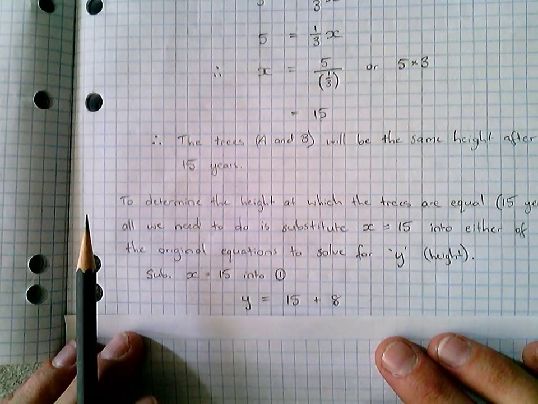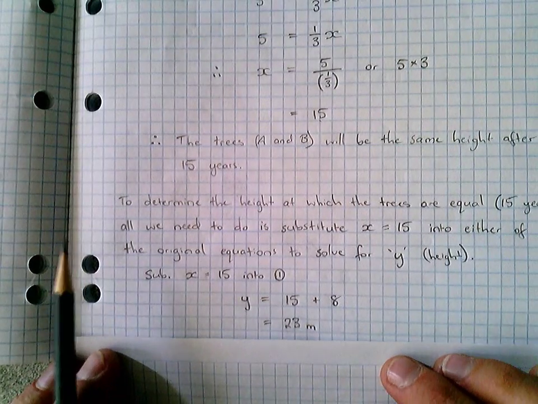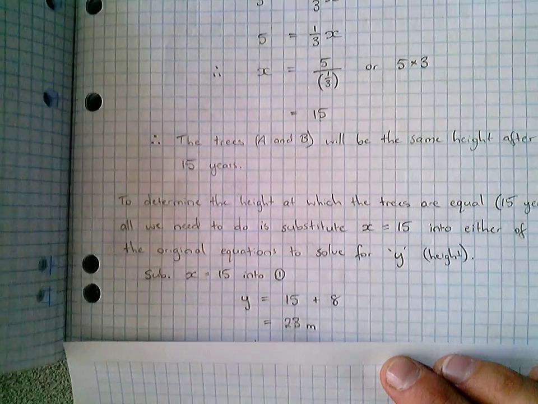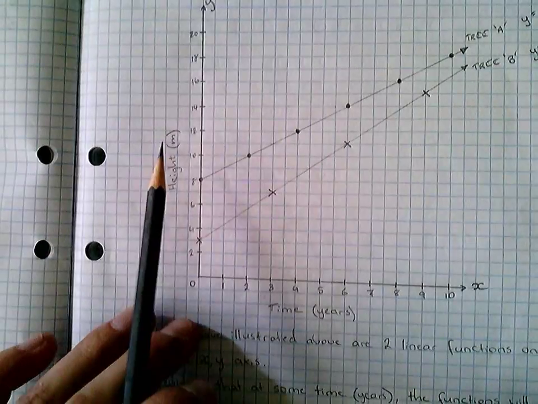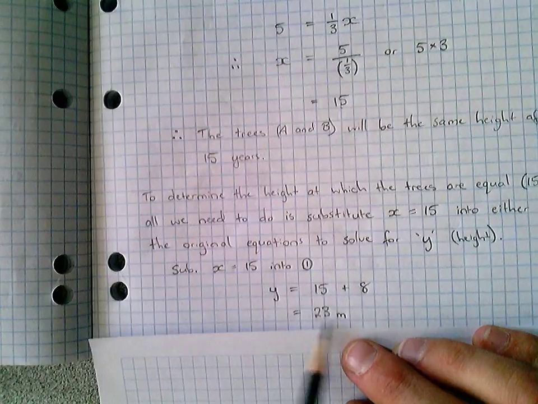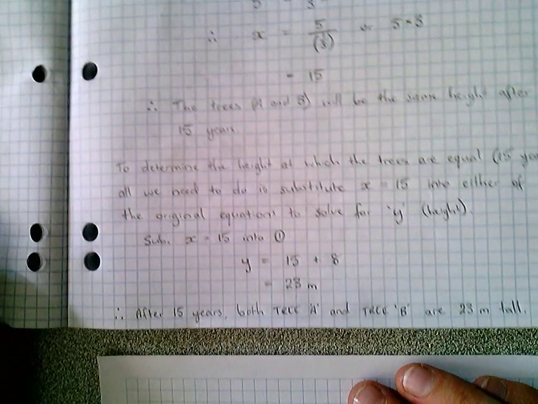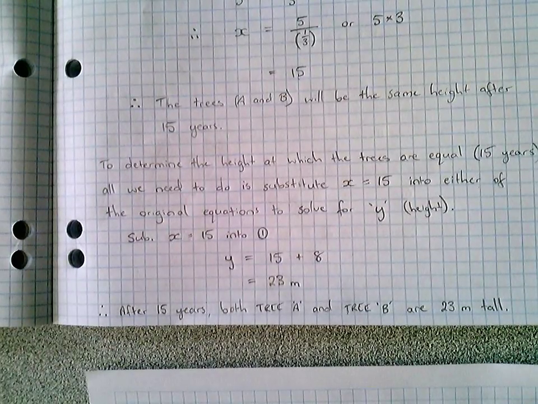It has a fraction in it, so I just simply need to add 8 to 15, which gives me the result of 23. Y, remember, is our height, which is in metres. So I can put metres on the end of the 23. Therefore, after 15 years, both tree A and tree B are 23 metres tall.